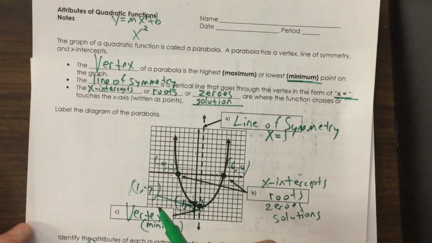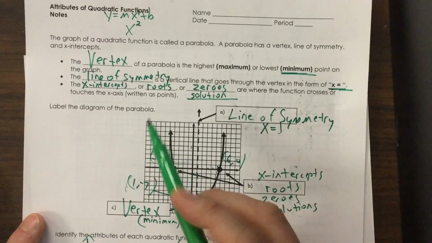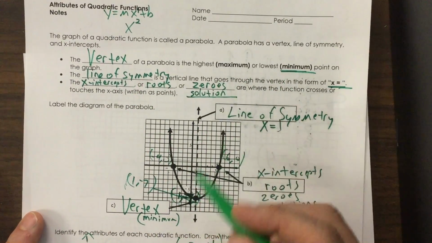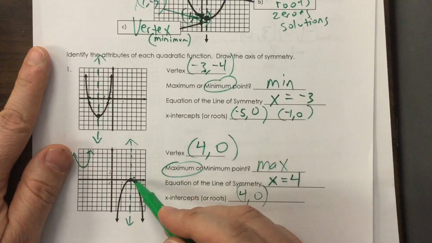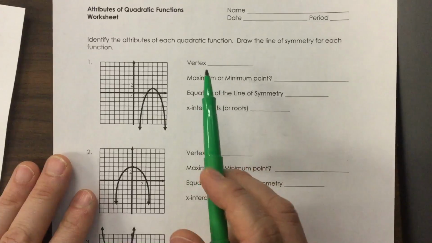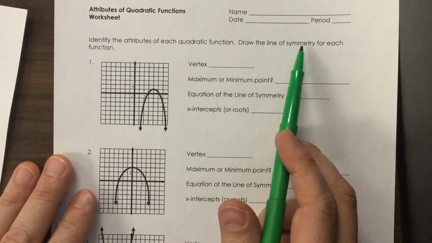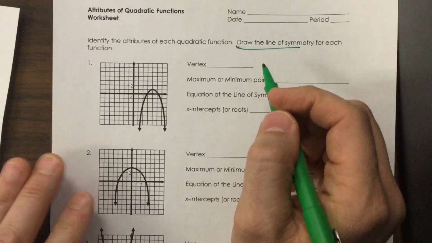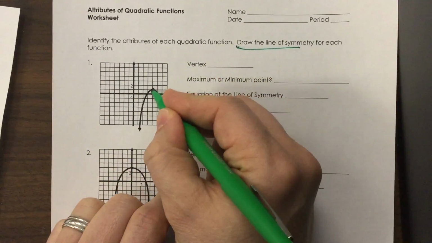That's pretty much a very quick review of our vocabulary. A vertex can be a minimum if it's at the very bottom, or a maximum if it's at the very top, like that one. Let's go ahead and do some of these. Identify the attributes of each quadratic function. Draw the line of symmetry for each function. So the vertex, here it is.